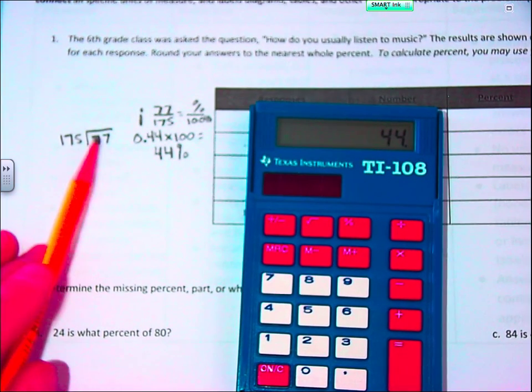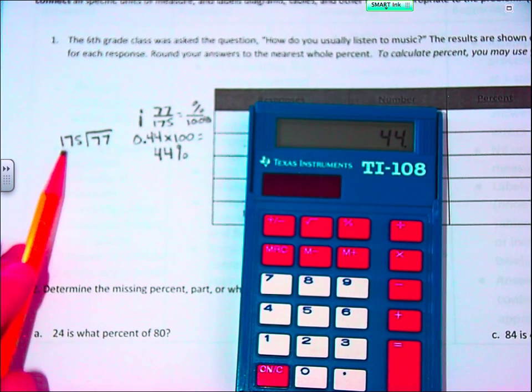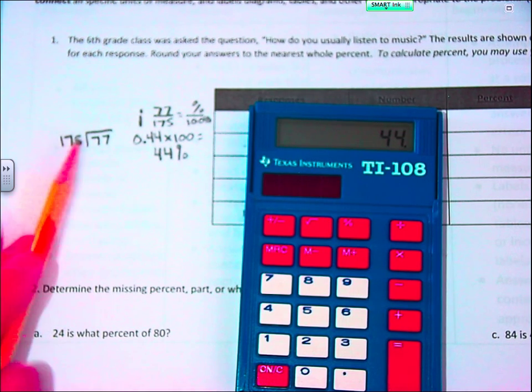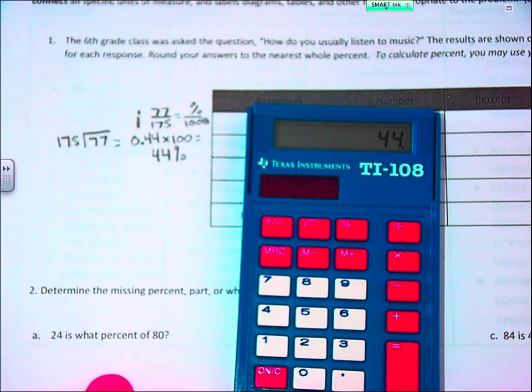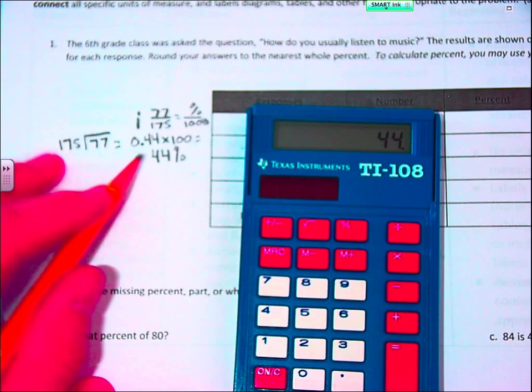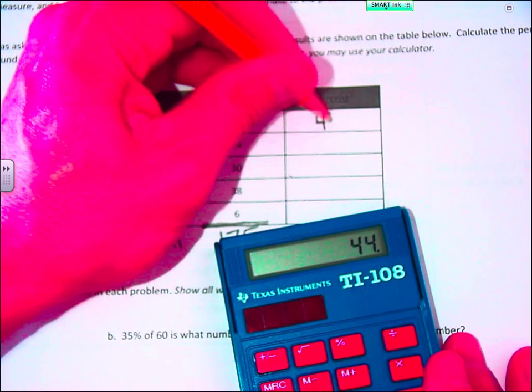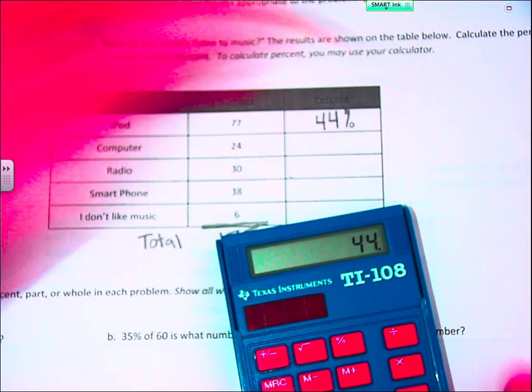I take the part, the numerator, divided by the denominator of the whole. That equals a decimal. I times it by 100. That gives me a percent. I want to write the percent in there and show that work.